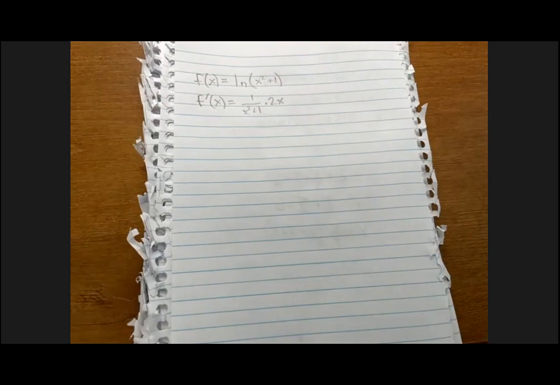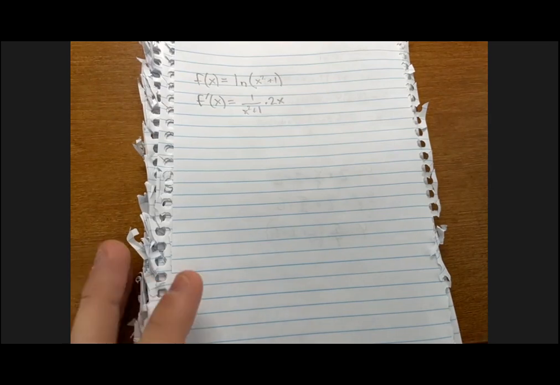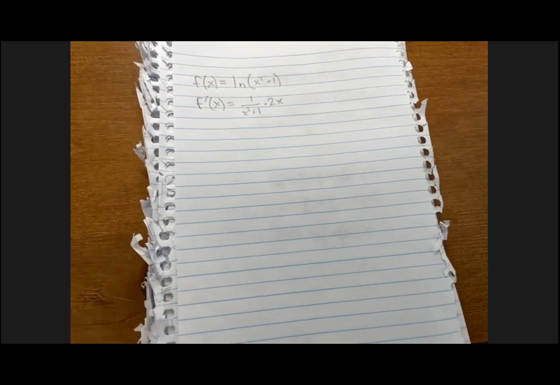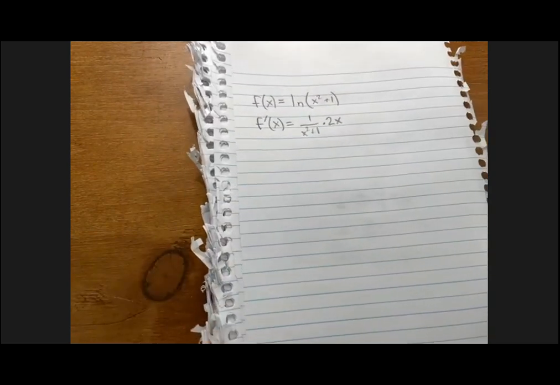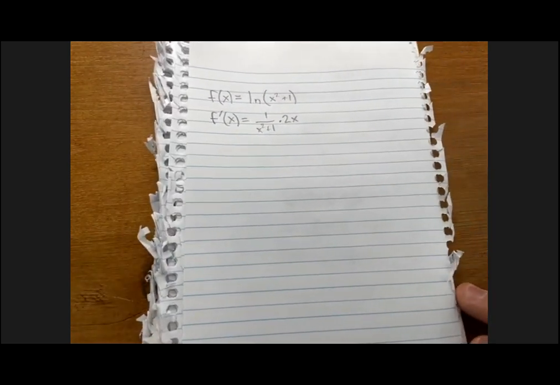You guys see how we did that? The derivative of the natural log is 1 over whatever's inside the natural log, but don't forget the chain rule. You also have to add the 2x. You see this okay? It actually looks a little blurry on my screen. Okay, I think it's all right.